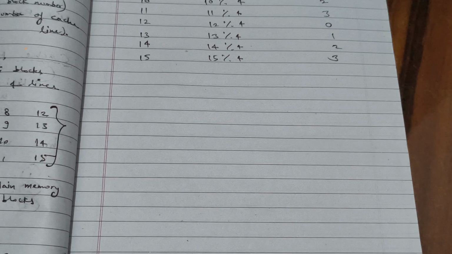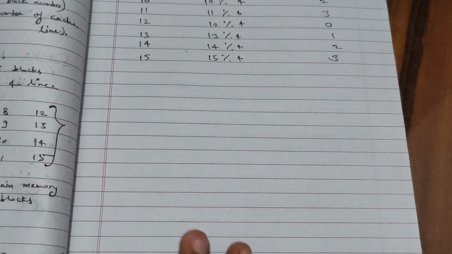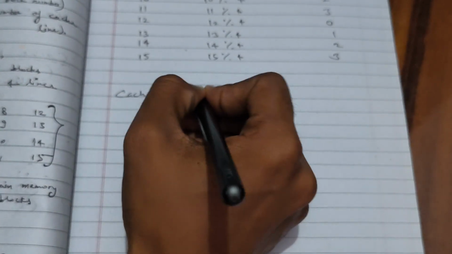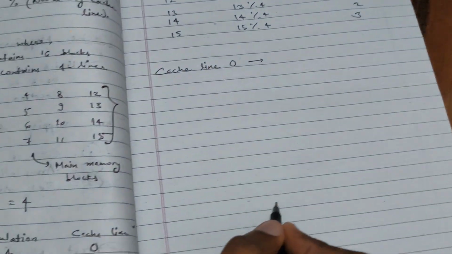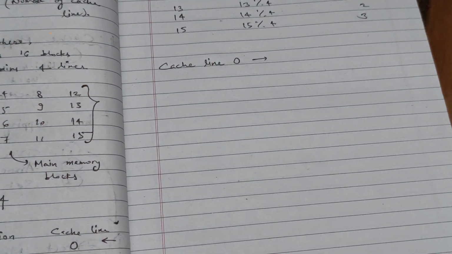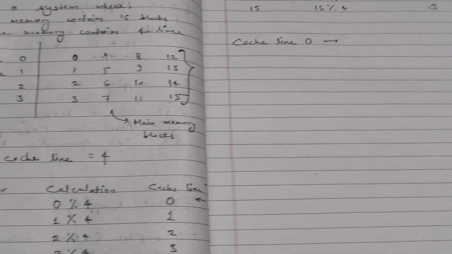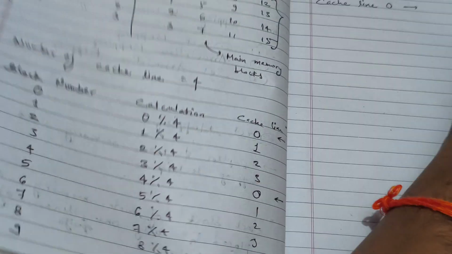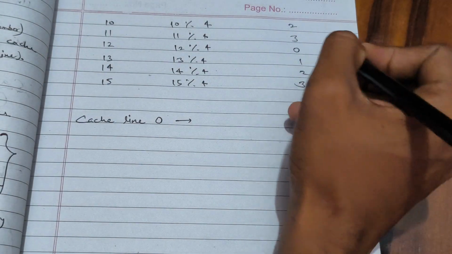Right, so the 16 main memory blocks are directly mapped to the available 4 cache lines. What is happening is that cache line number 0 is getting block number 0, block number 4, block number 8, as well as block number 12.